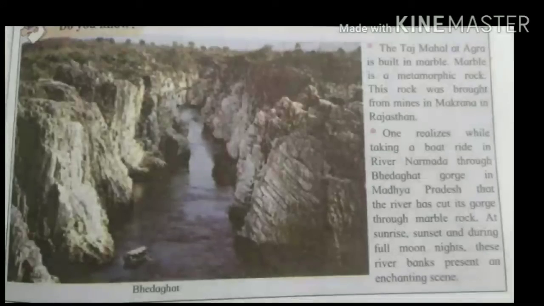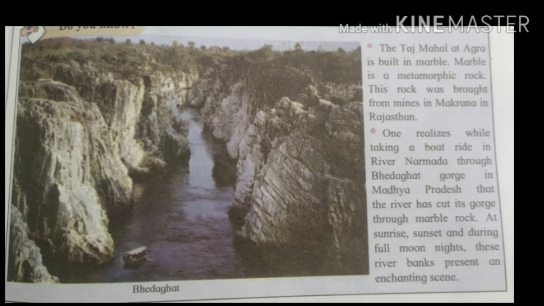We are going to study some important facts about metamorphic rocks. The Taj Mahal at Agra is built in marble. Marble is a type of metamorphic rock. This rock was brought from mines in Makrana in Rajasthan.